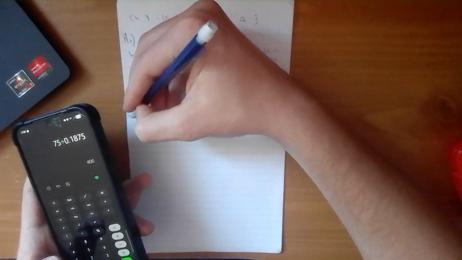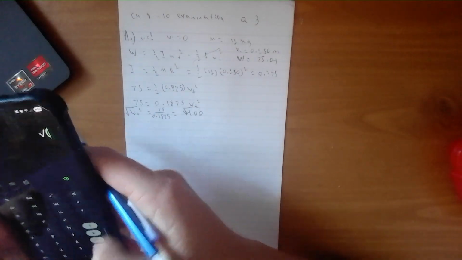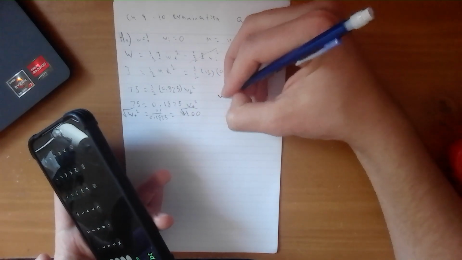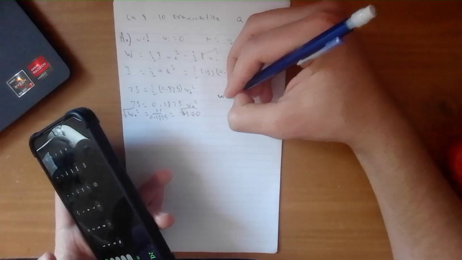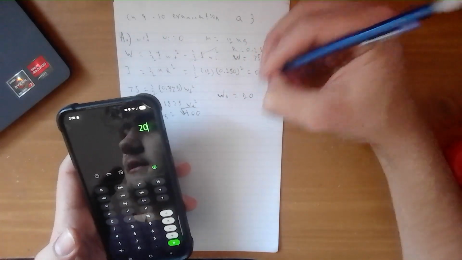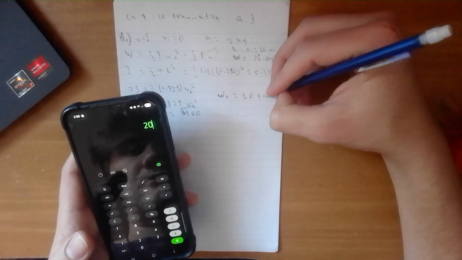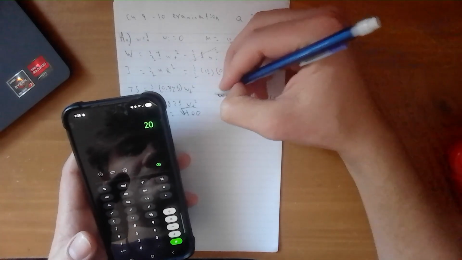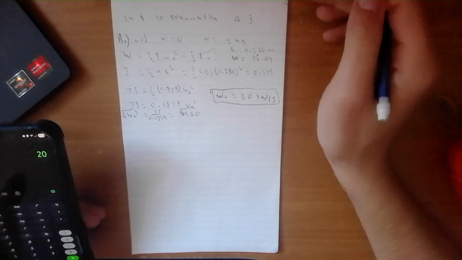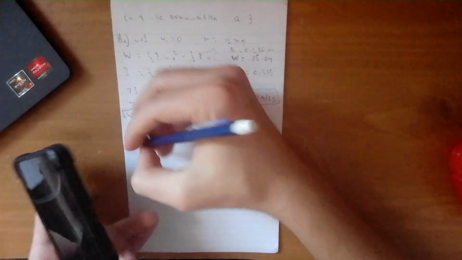And then because this is squared, we just got to square root that. So then we do the square root of 400. And then our angular speed final equals the square root of 400, which is 20. And that's going to be in terms of radians per second for the units. All right, and that's all there is for A. Now we'll go on to part B.